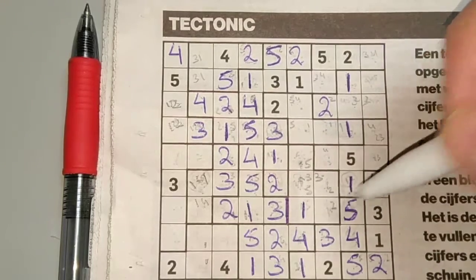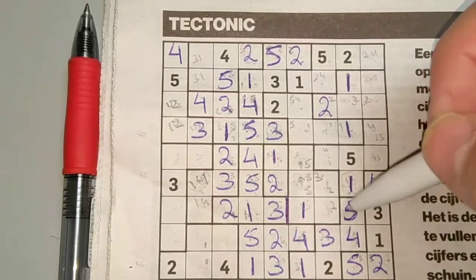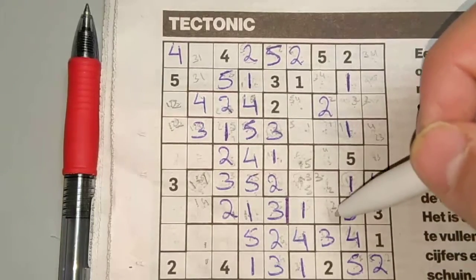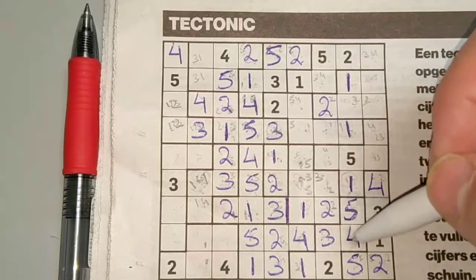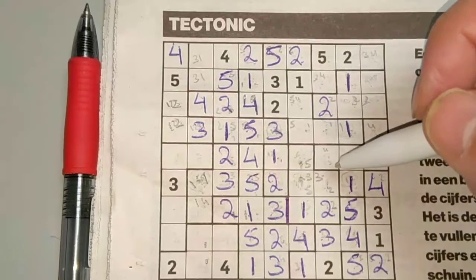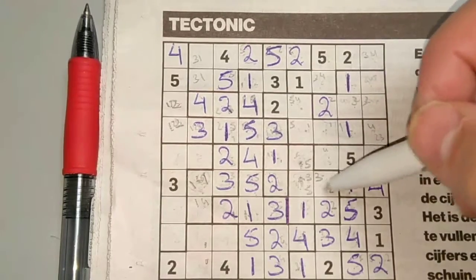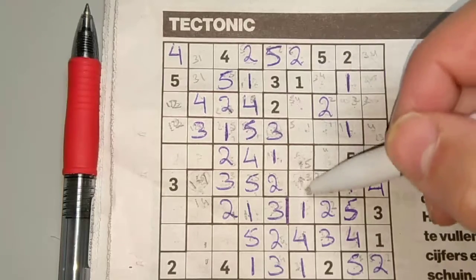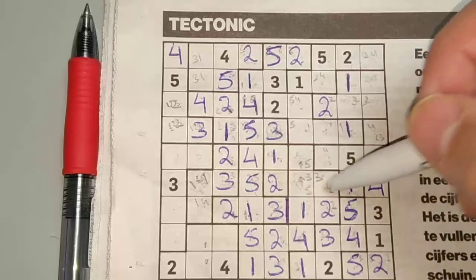This cannot be a 4. 1, 2, 3, 4, 5. The only number here can be a 2, because 1, 2, 3, 4, 5, yes. The numbers 1, 2, 3, 4, and 5. 5 can be here, 3 can be here, and the 4 everywhere.